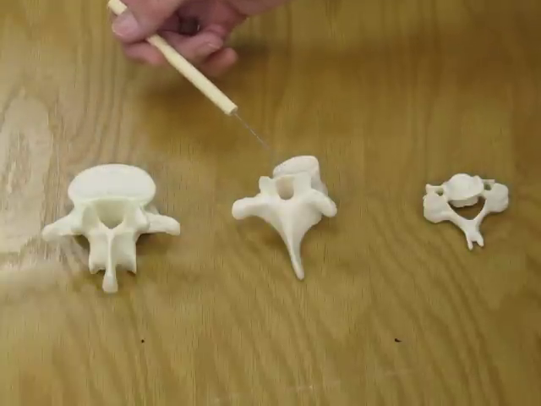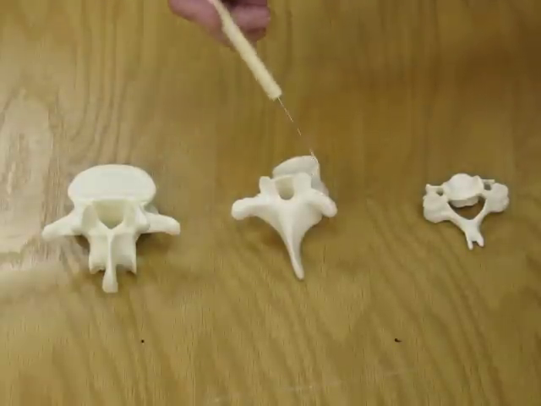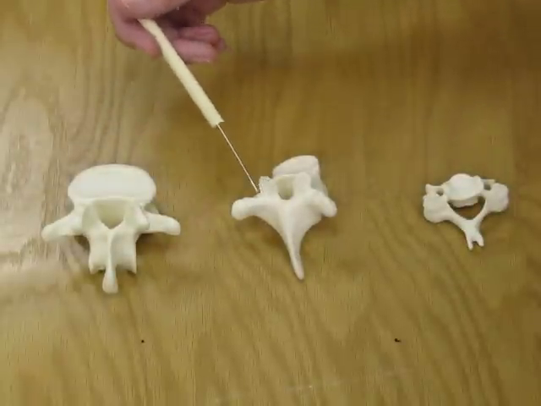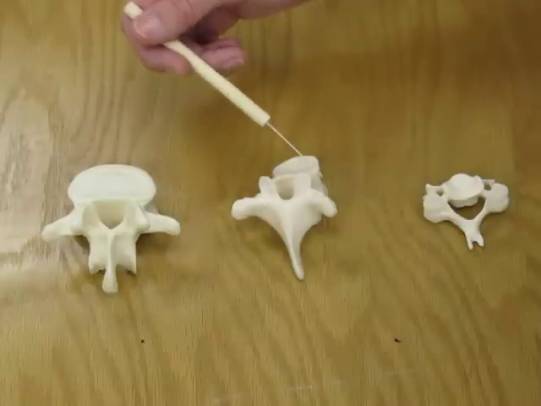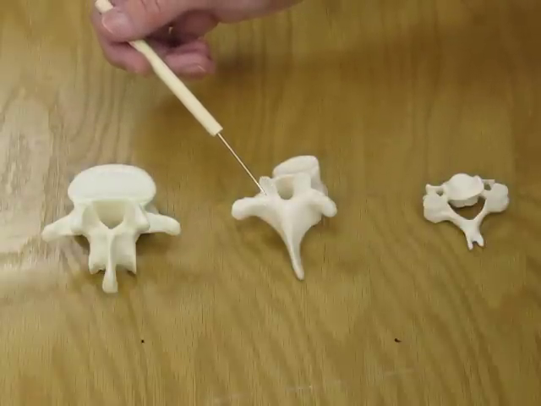Then we move to thoracic. Thoracic has about a medium width body. You can see this long spinous process. And remember, thoracic is the middle portion of your vertebral column, and you have 12 vertebrae.